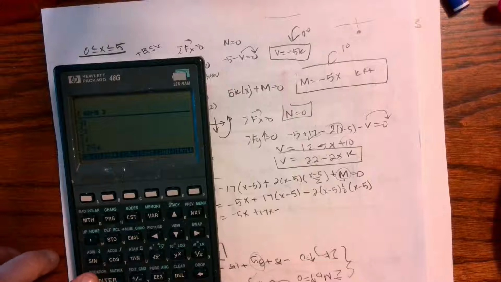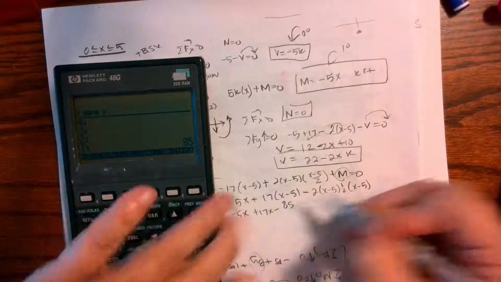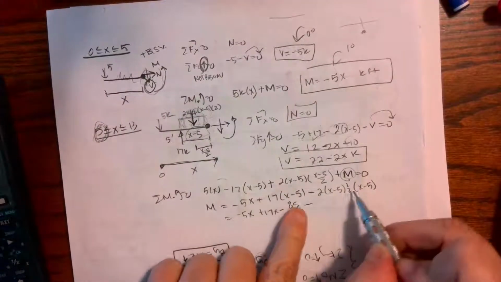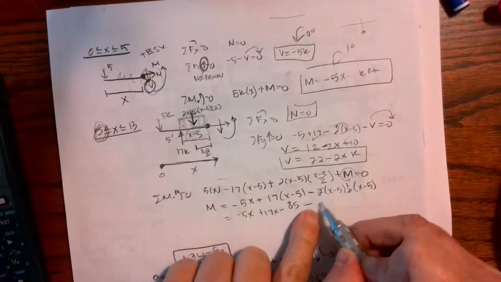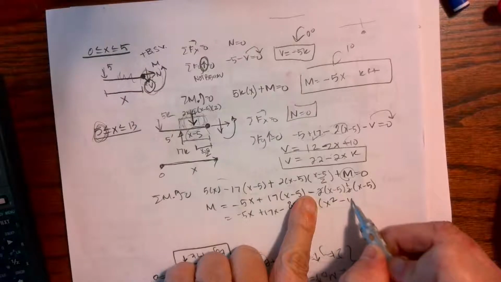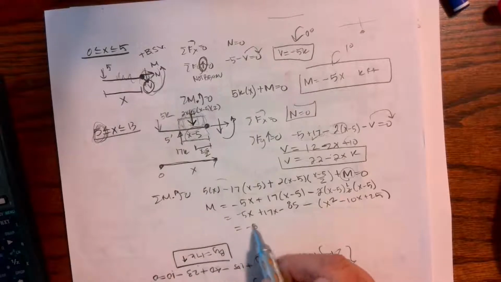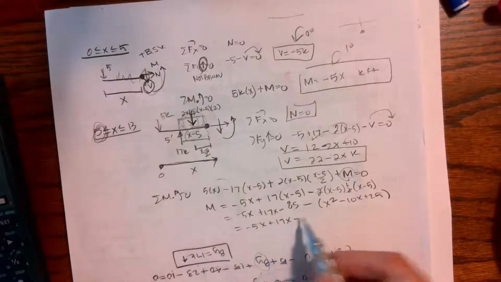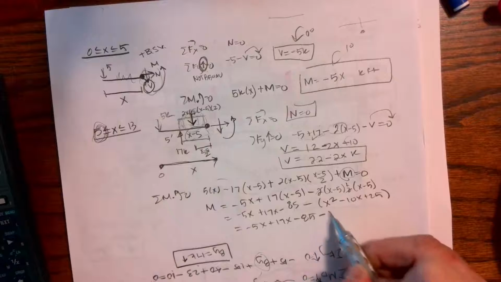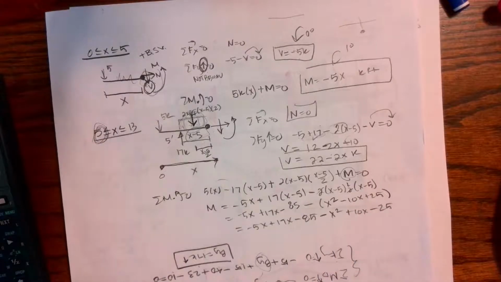And we get negative 5x plus 17x minus 85, 17 times 5 is 85, minus x squared plus 10x minus 25, since x minus 5 squared gives x squared minus 10x plus 25.